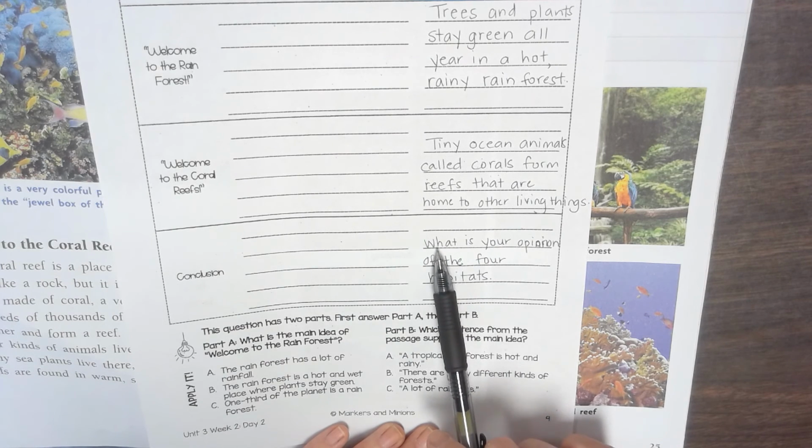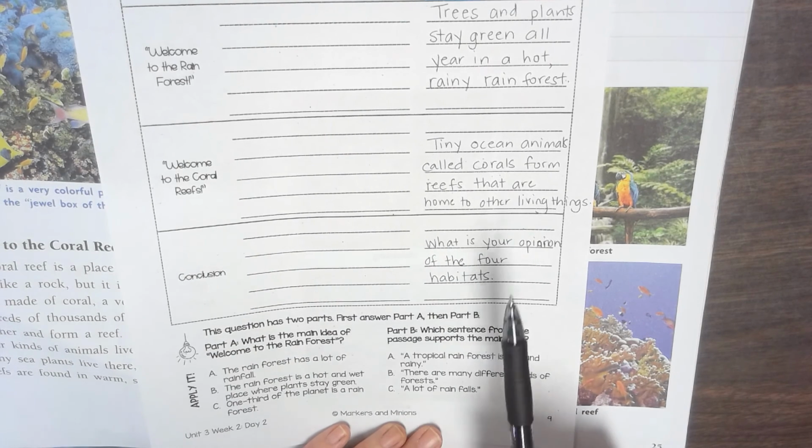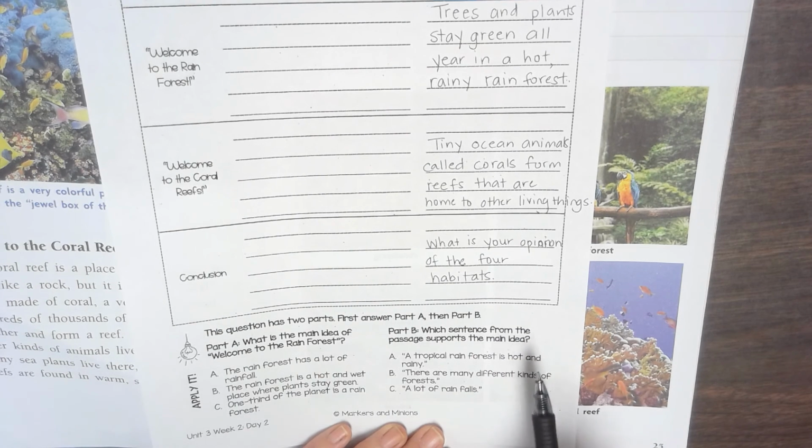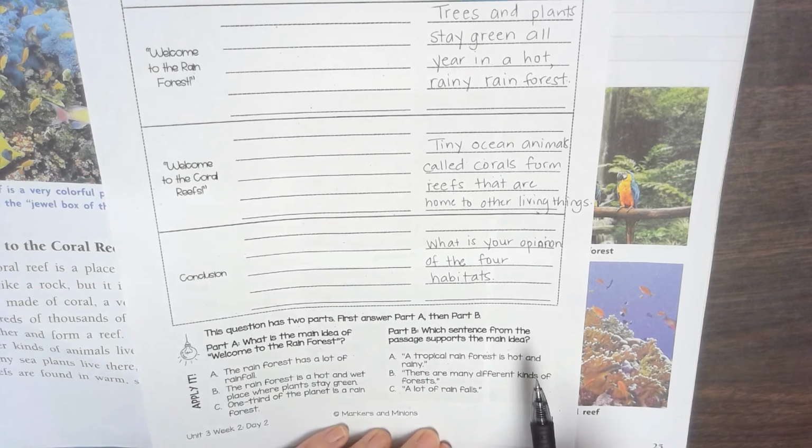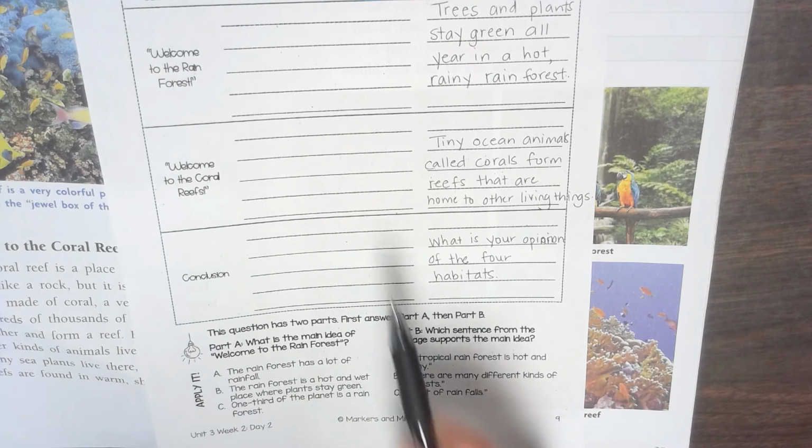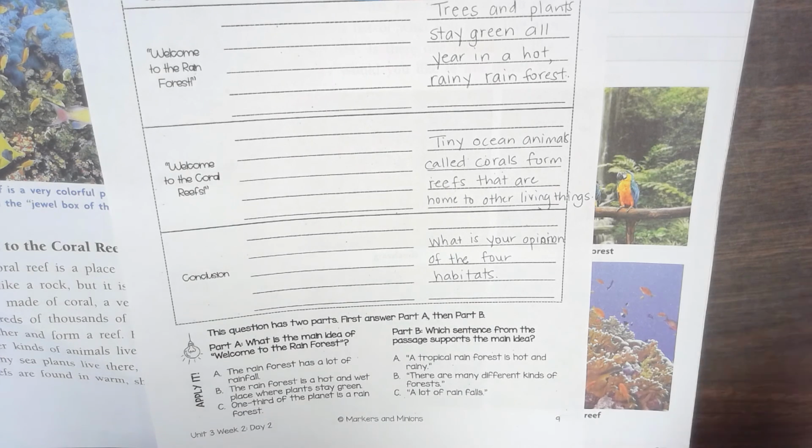My main idea here is, what is your opinion of the 4 habitats? Because if you remember, it goes through each of the 4 and it asks which one you like the best and if you would live in one of those. So see if you can come up on your own with some key details to support those main ideas, and then take a shot at the questions below.